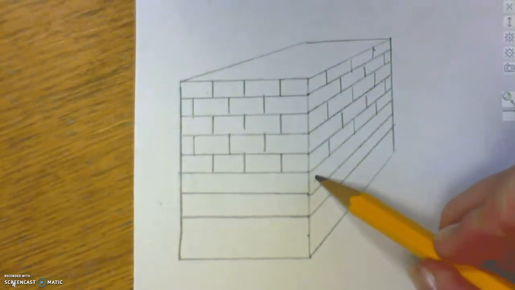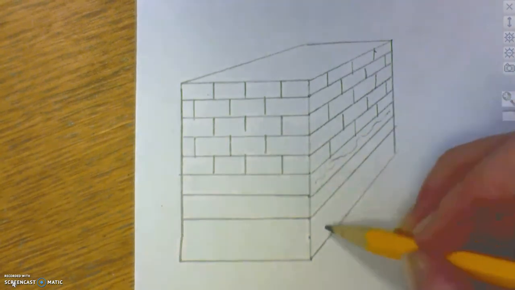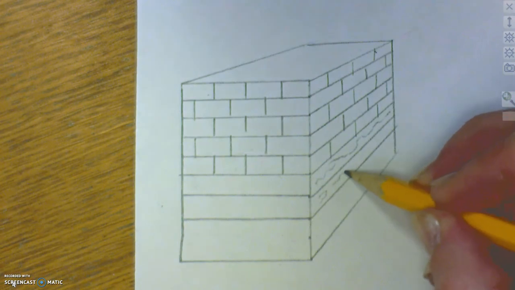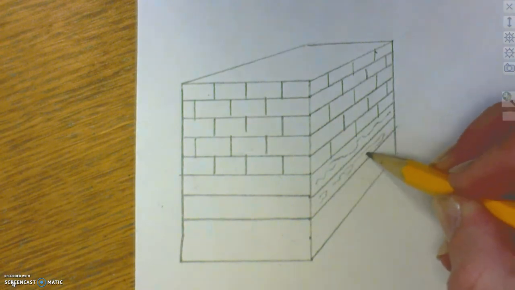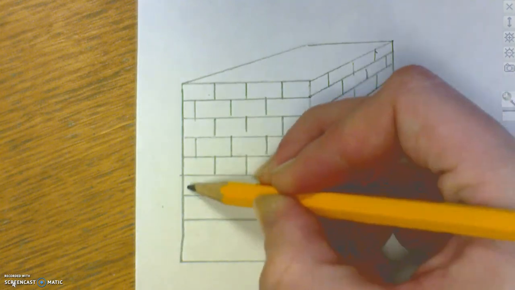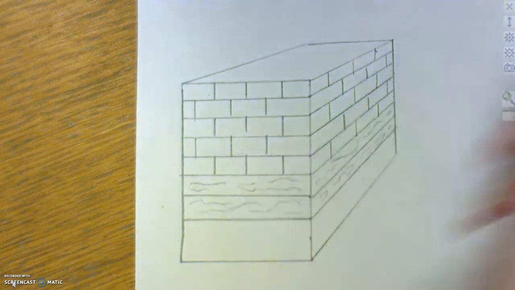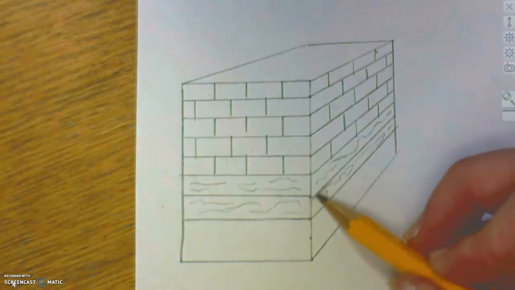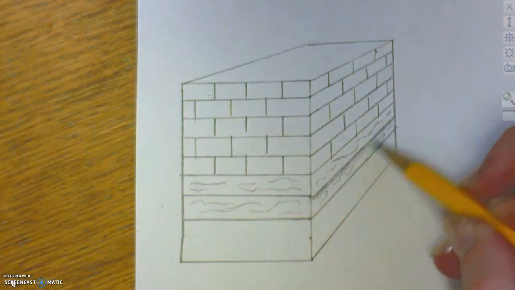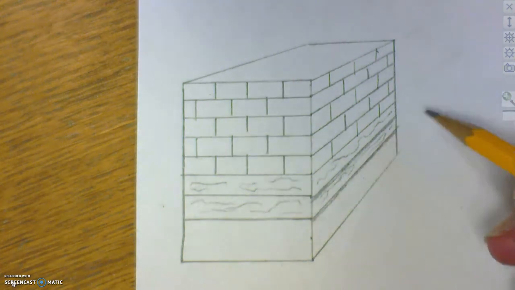Okay, so all I do is make little squiggly lines on here to make it look like it has some wood texture to it. And do that on both sides. Right, and then I create a little bit of a shadow underneath, because with wood siding, they kind of overlap over top of each other.